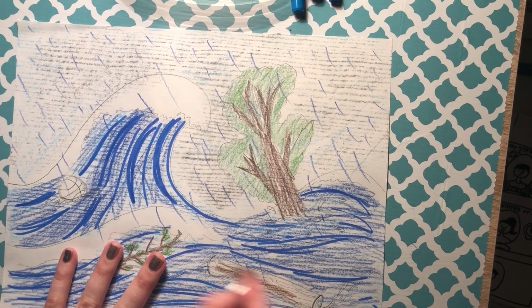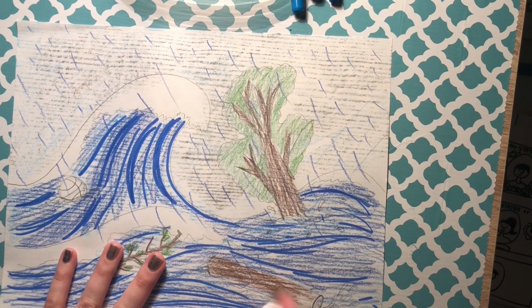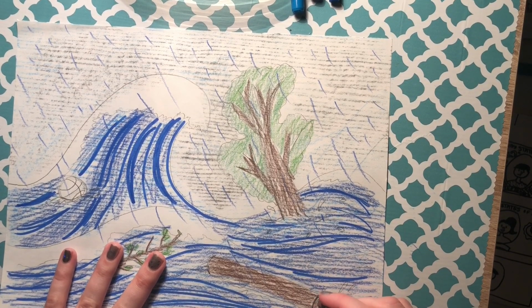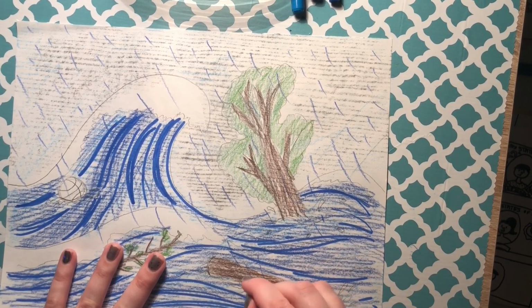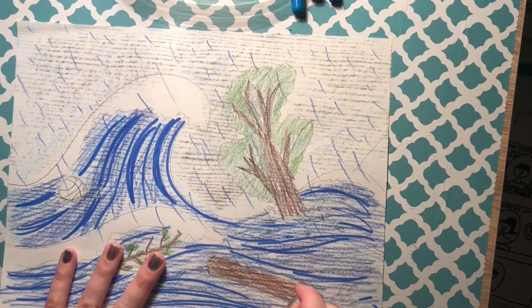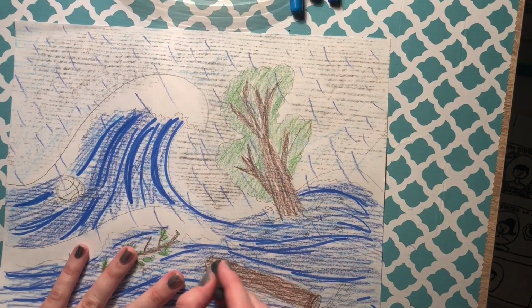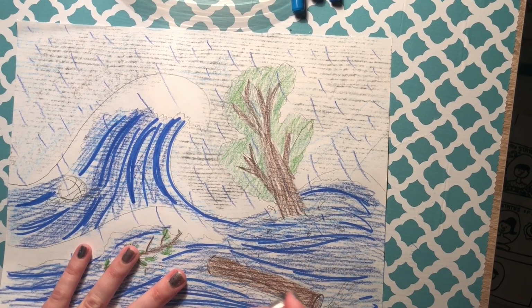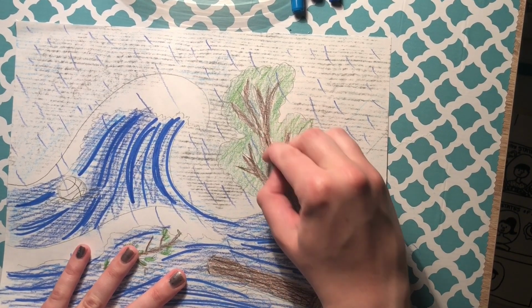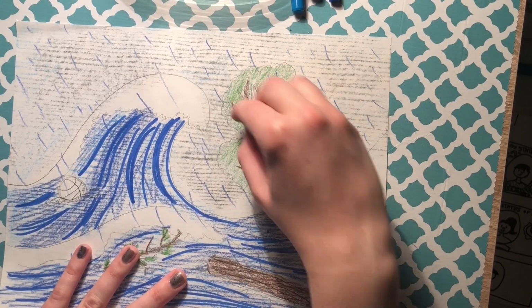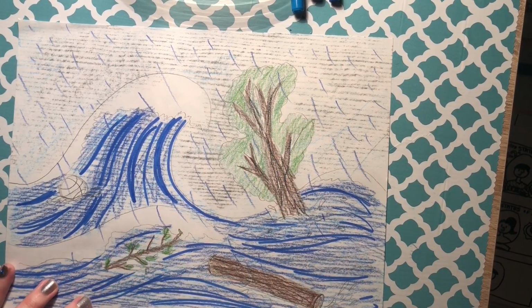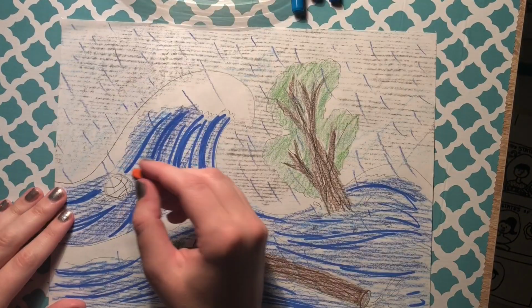Okay, let me get my log. Typically the inside of a log or a tree is lighter colored than the outside because the outside has bark on it. So we're going to go a little bit lighter on the end of our log than we are on our bark part of our log. And I'm going to go in with a black to make my texture lines show up again. Alright guys, let me do my basketball.